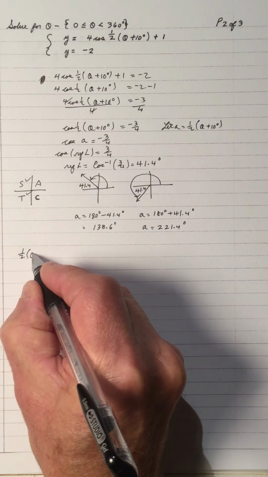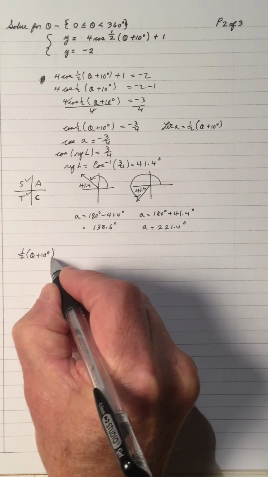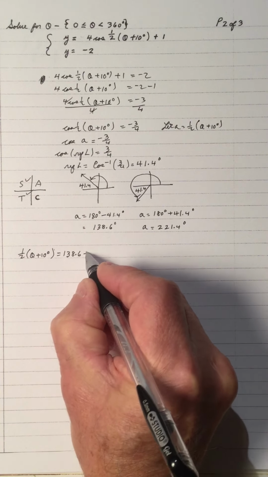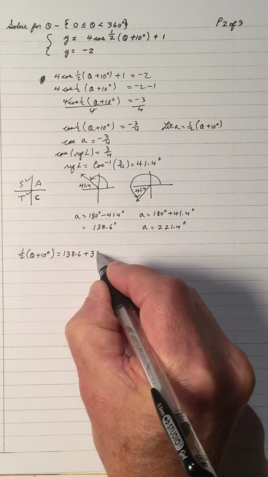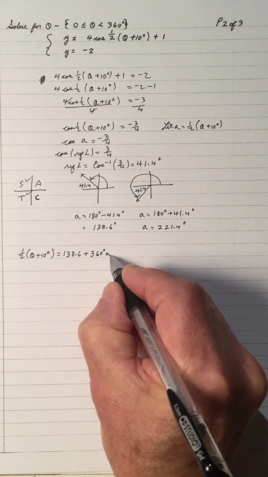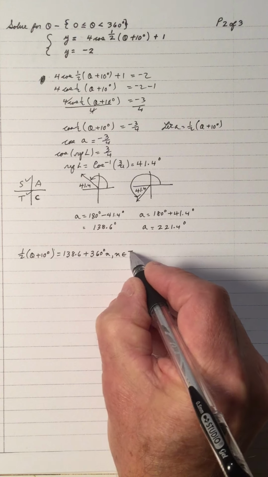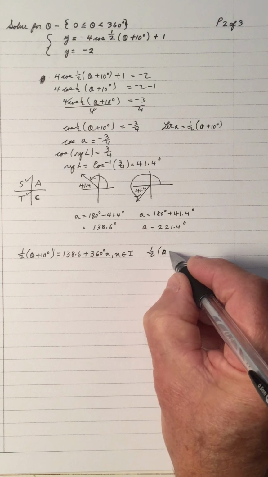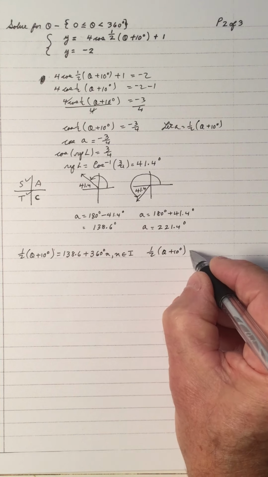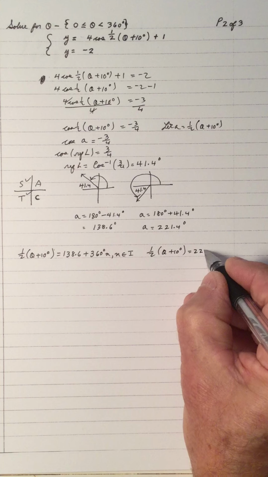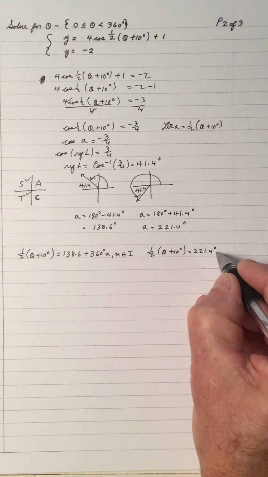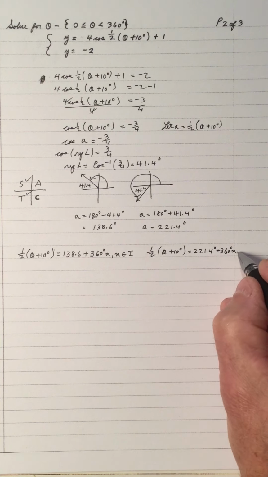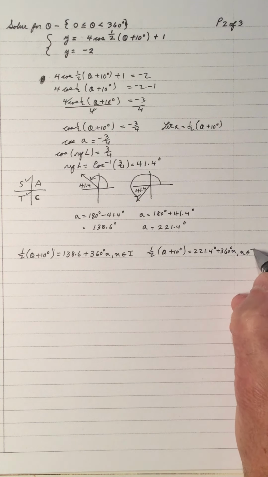So now that we have determined the two angles, we let A be a half theta plus 10 degrees. So a half theta plus 10 degrees is equal to 138.6 plus 360n, since we're in degrees, where n belongs to the integers. And also the other one: a half theta plus 10 degrees is equal to 221.4 plus 360n, and again n belongs to the integers.